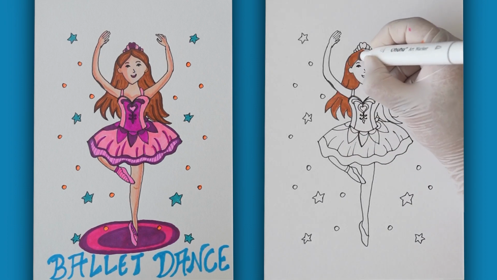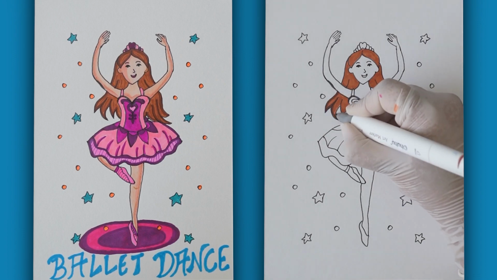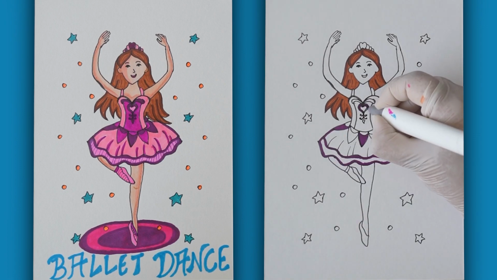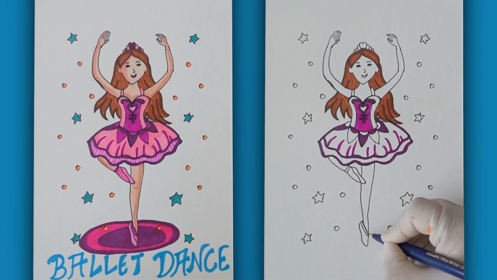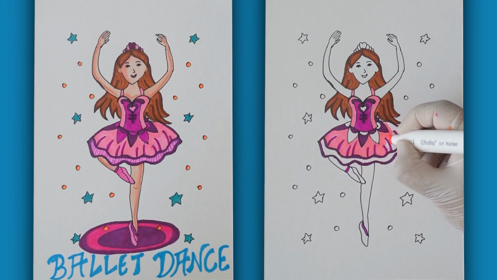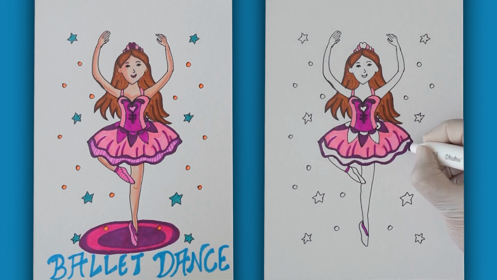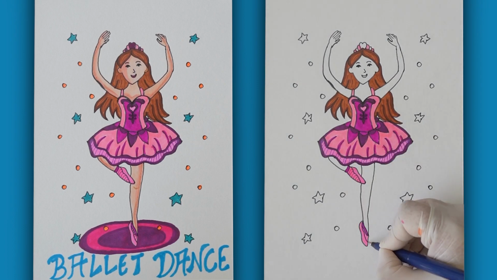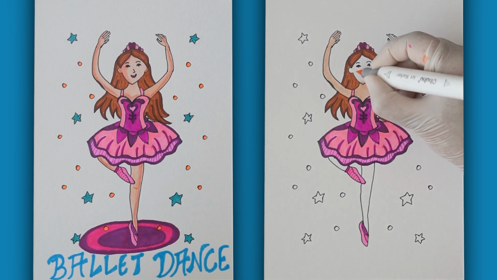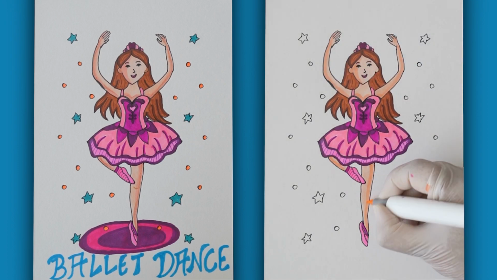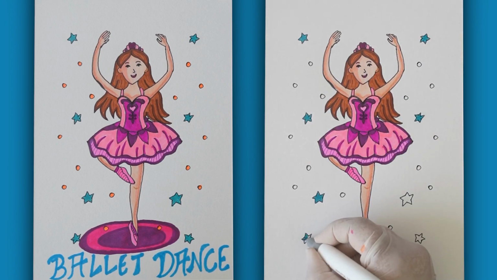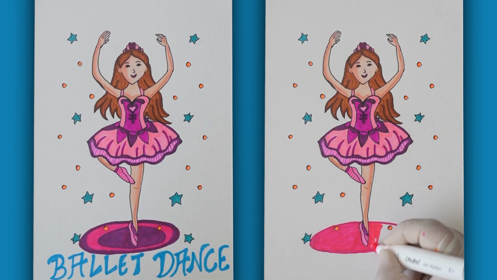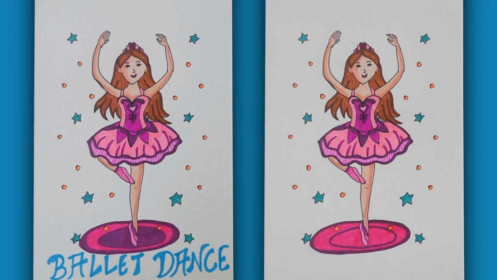Color the hair in brown. The dress is purple, magenta, and pink. Fill the skin in cream and give a little shading. Stars are blue in color and circles in orange to give a sparkling look. Complete the drawing with a graceful stage.